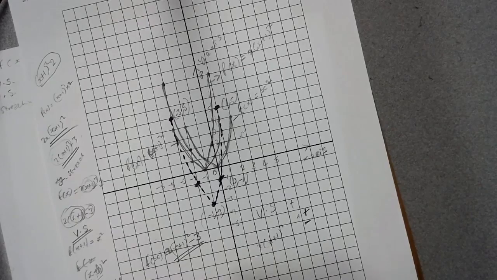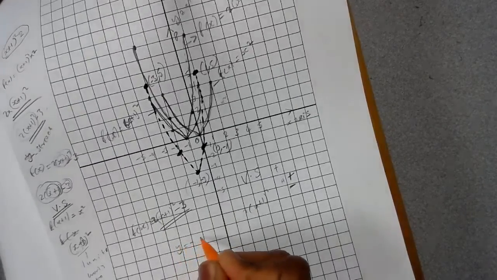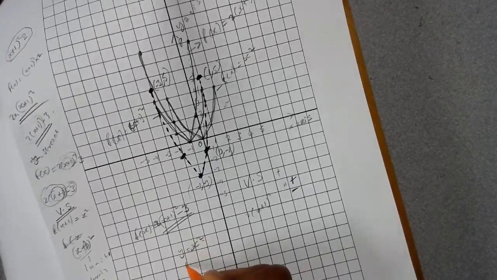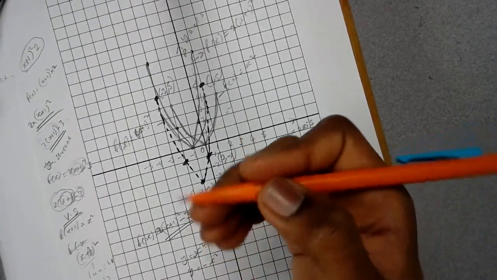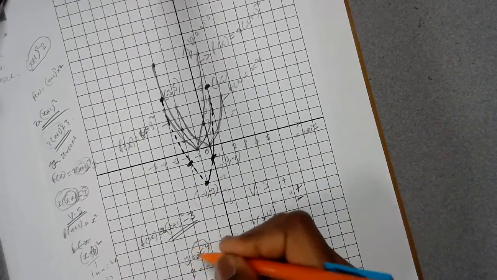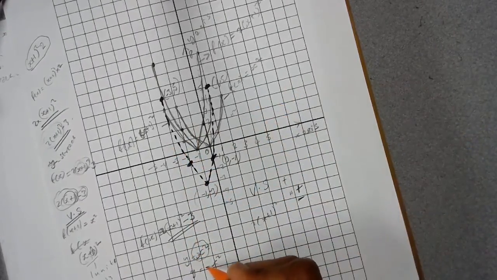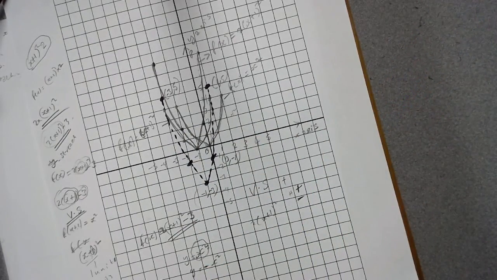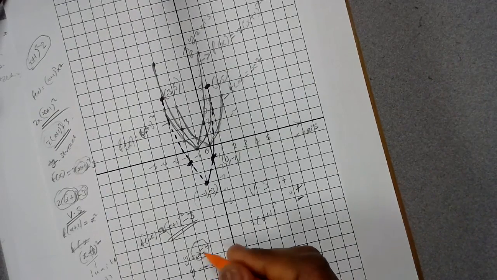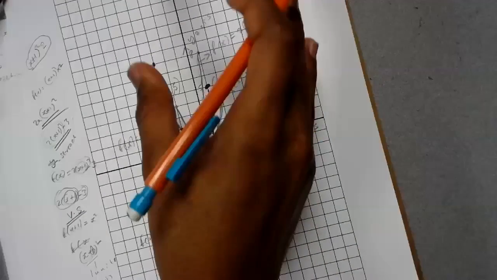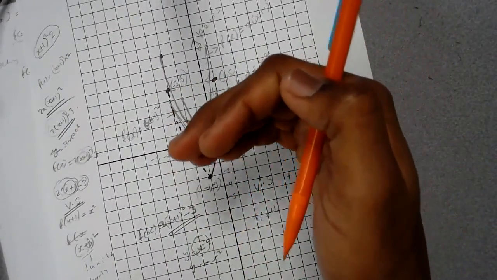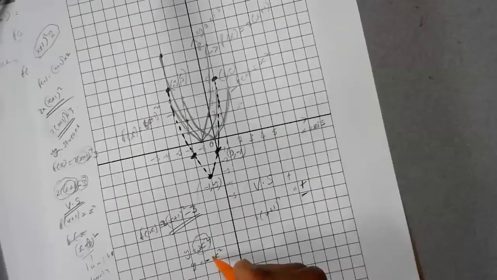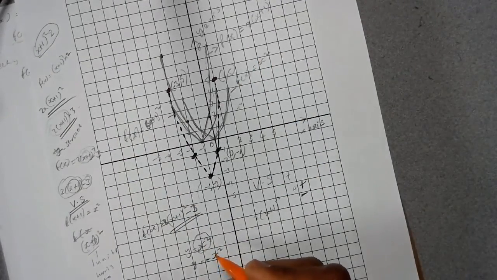There's also something called reflection. If y = −x², y = x² is the parabola that faces up. If it has a minus, it just makes it face down. y = x² faces up, but y = −x² faces down because you're reflecting it. This one is facing up, this one is going to face down. So if it is negative, it reflects it.